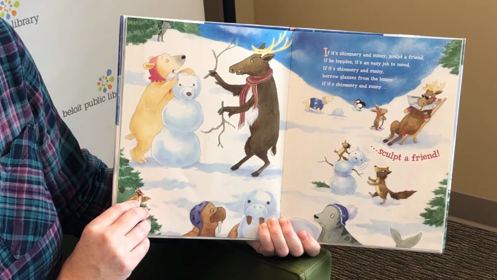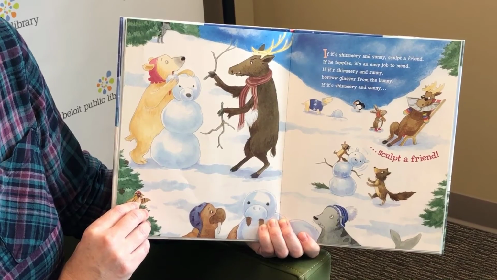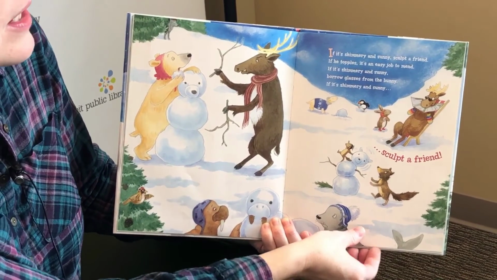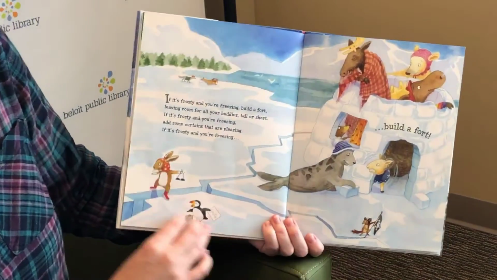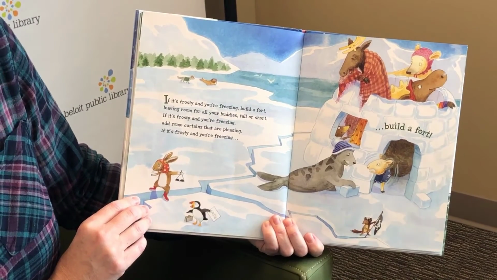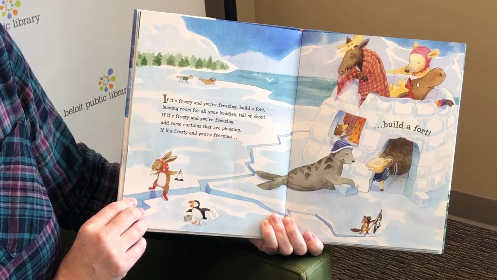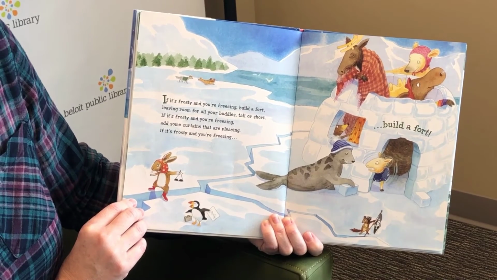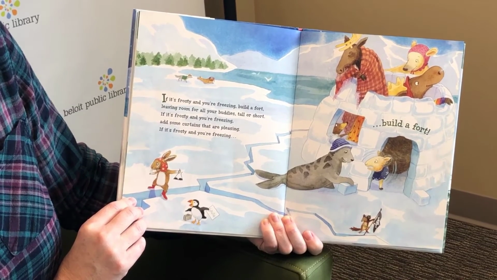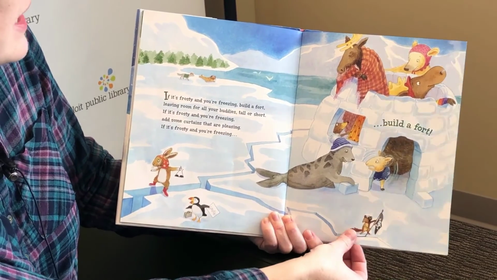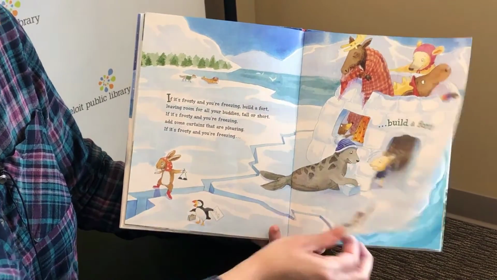If it's shimmery and sunny, borrow glasses from the bunny. If it's shimmery and sunny, sculpt a friend. If it's frosty and you're freezing, build a fort, leaving room for all your buddies, tall or short. If it's frosty and you're freezing, add some curtains that are pleasing. If it's frosty and you're freezing, build a fort.